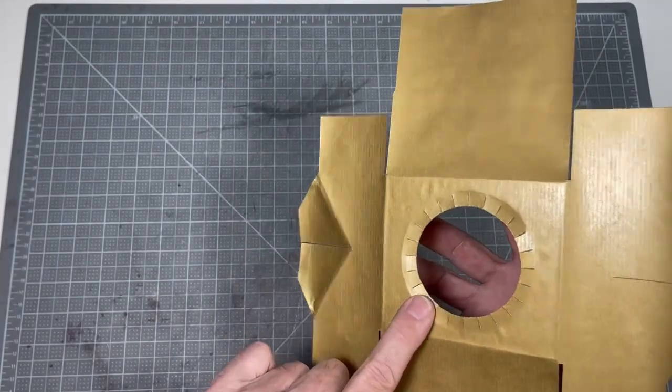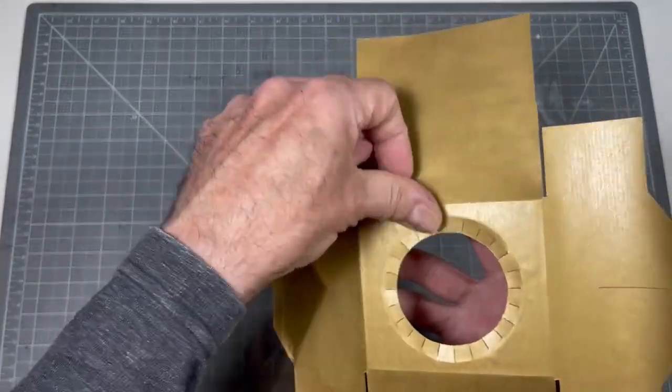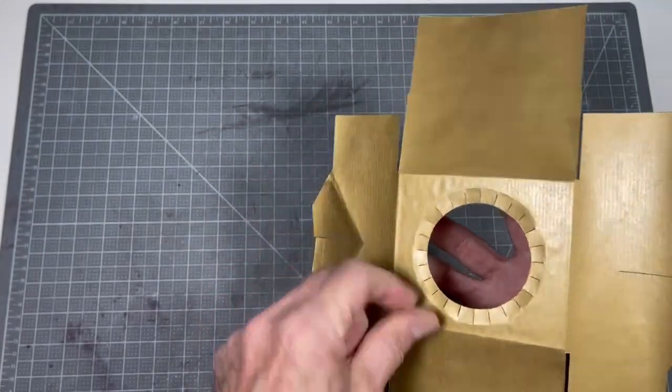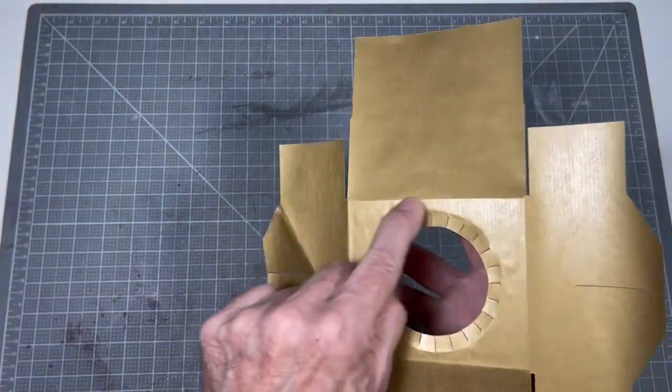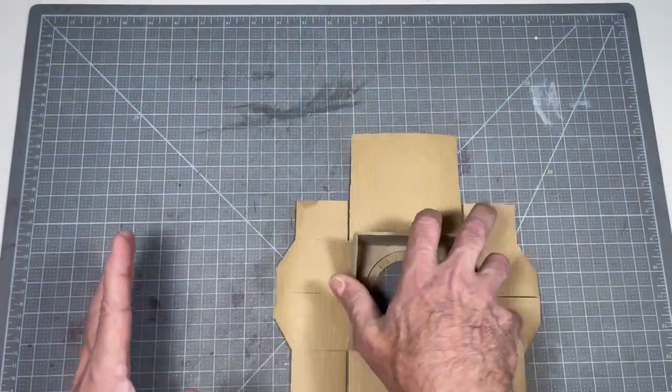And then you can be a little more confident on some of the decisions you make as you go. So this is all about craftsmanship and patience. Okay, so that's sitting there nice. Now I'm going to start to wrap each one.